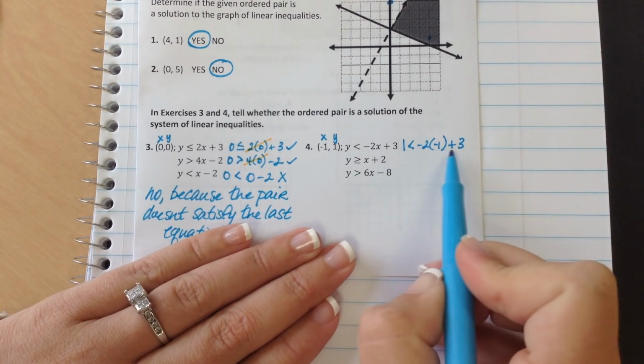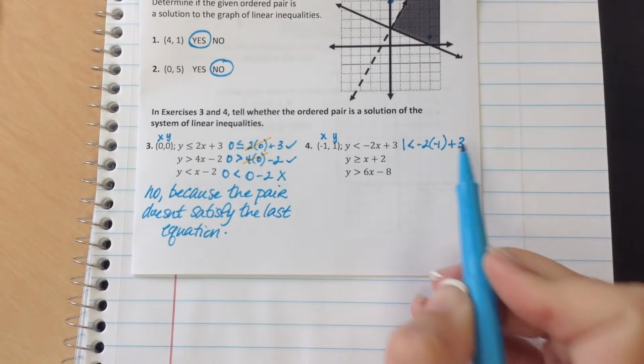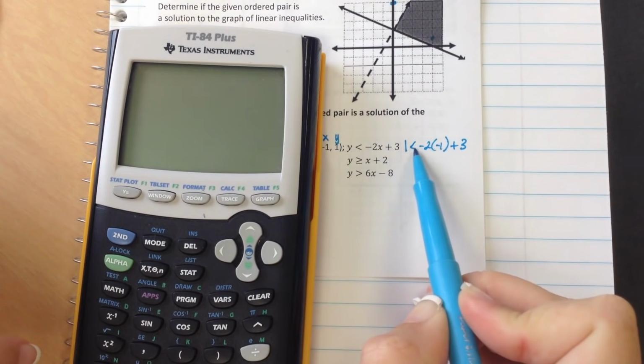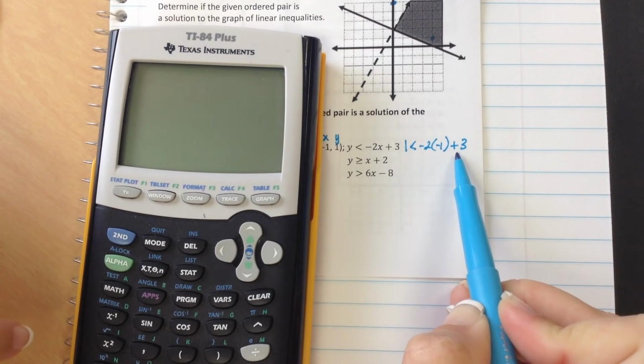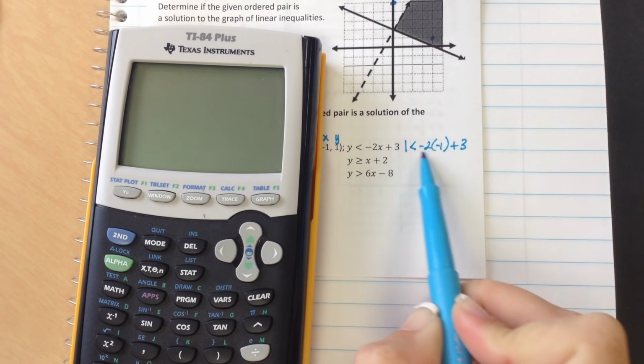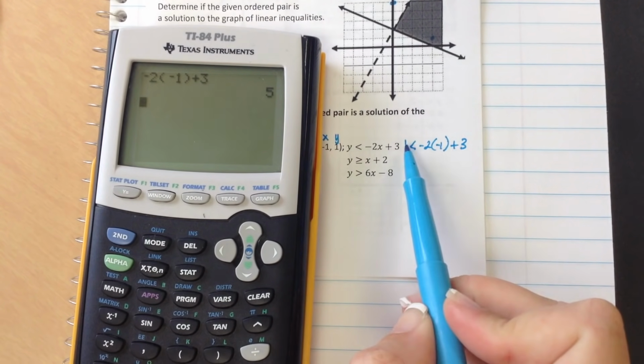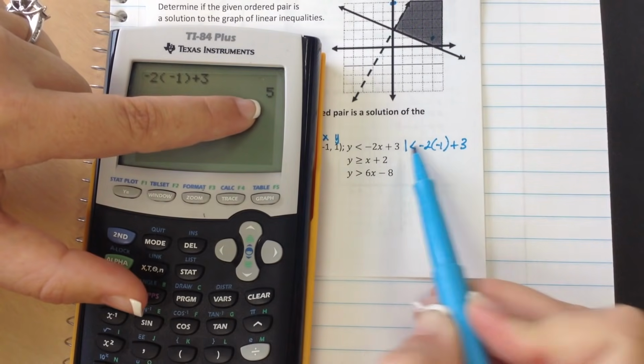Now this one actually requires a little more math, so you can grab your calculator if you'd like to. We just need to know if 1 is less than whatever this equals. I'm just going to plug this into my calculator. Be careful with those parentheses: negative 2, parentheses, negative 1, plus 3. Is 1 less than 5?